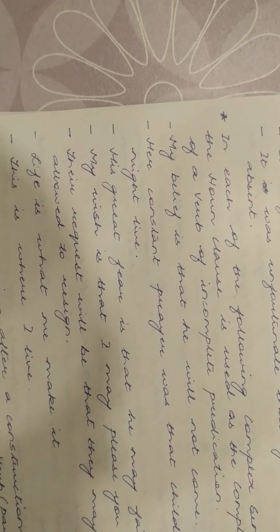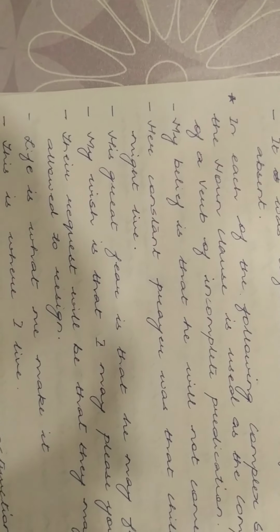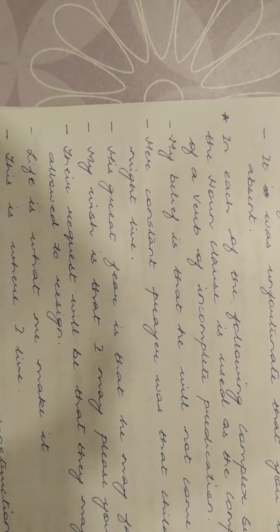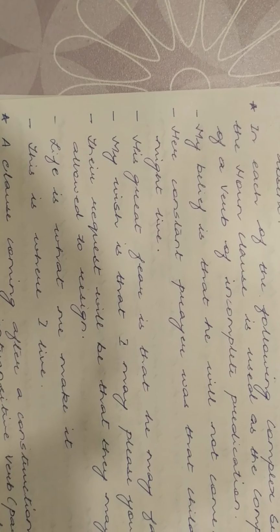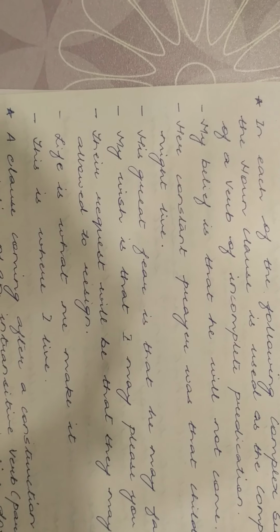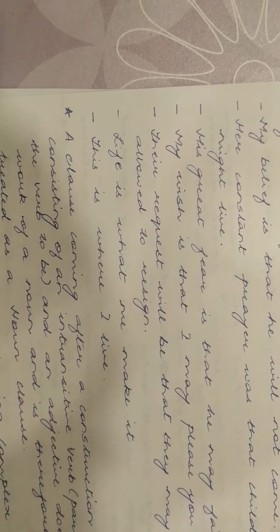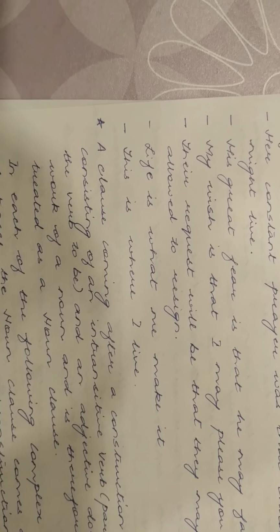Now in each of the following complex sentences, we will see the noun clause which is used as the complement of a verb of incomplete predication. My belief is that he will not come. Her constant prayer was that the child might live. His great fear is that he may fail. My wish is that I may please you.